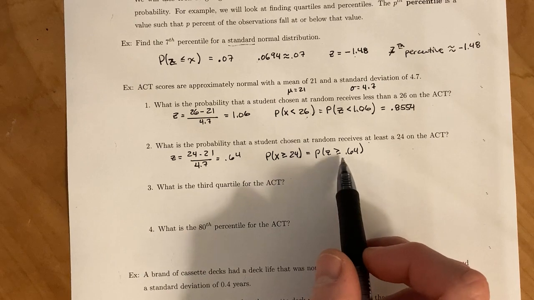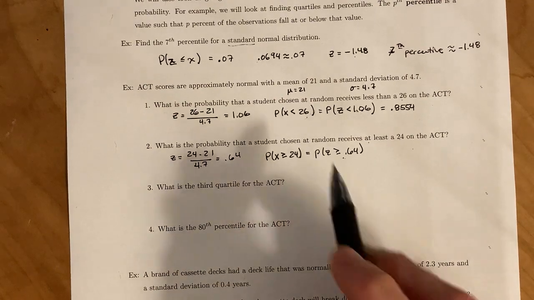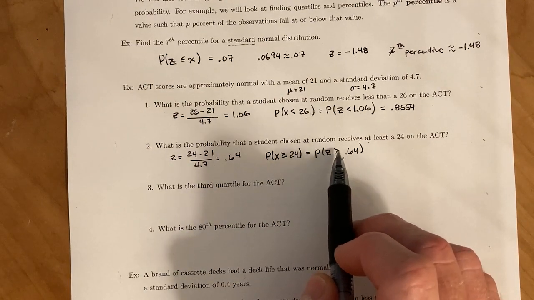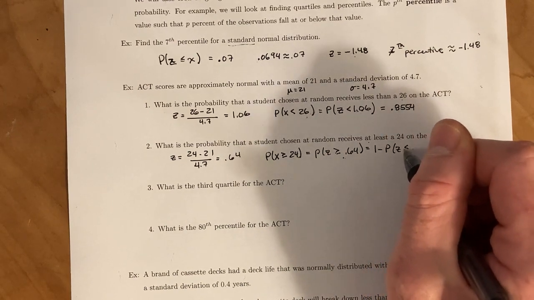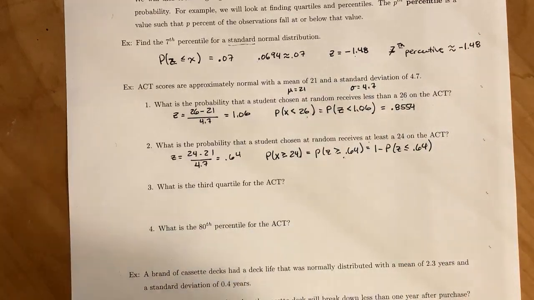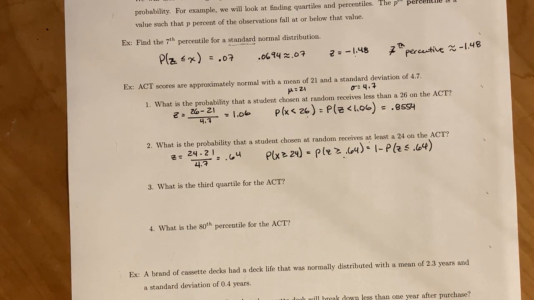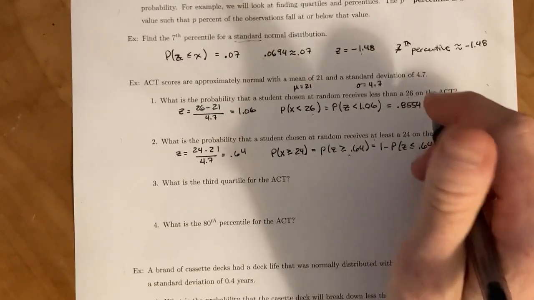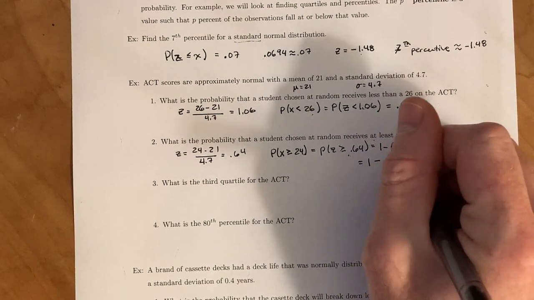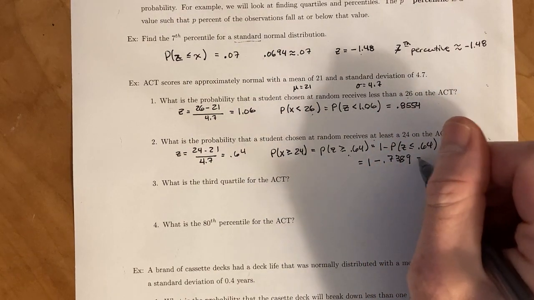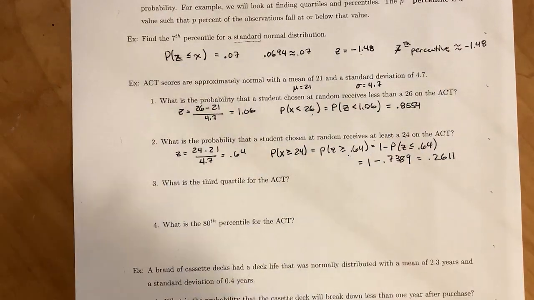But remember, our table tells us less than values. It tells us stuff to the left. This is asking for stuff to the right. And so to find stuff to the right, we have to do 1 minus the stuff to the left. All right, and then we go into the chart and we find the appropriate value, and we end up getting that this is 1 minus 0.7389, which gives us 0.2611. So the probability that somebody chosen at random receives at least a 24 on the ACT is about 26%.